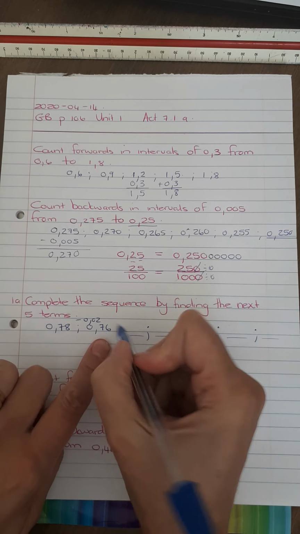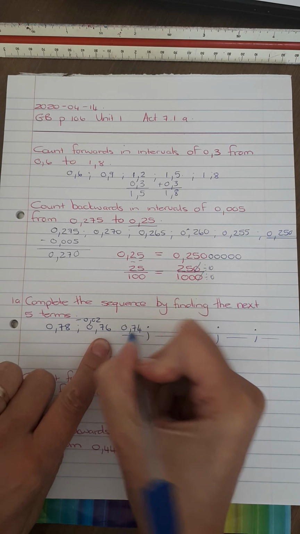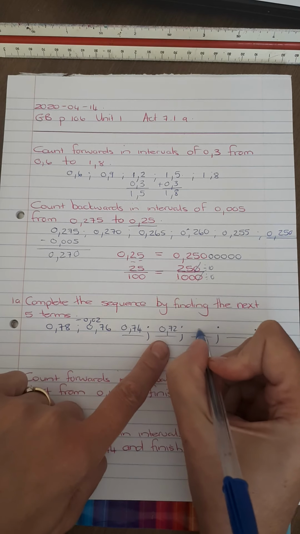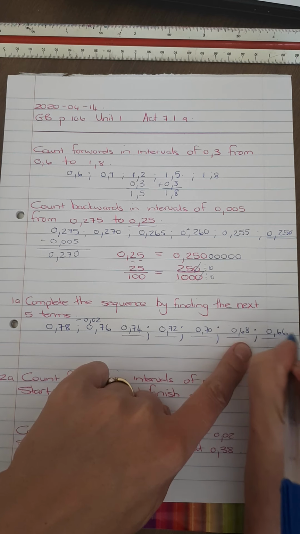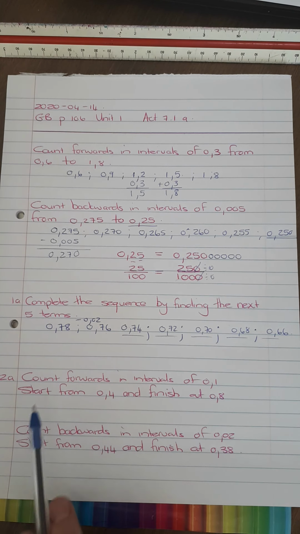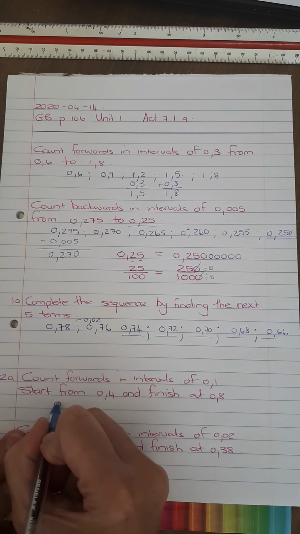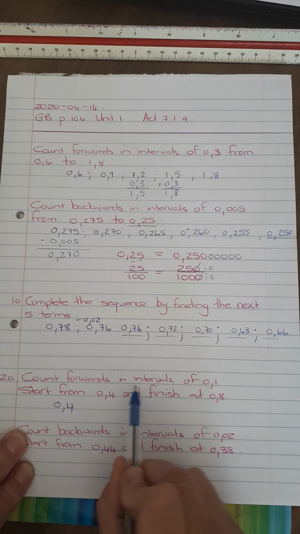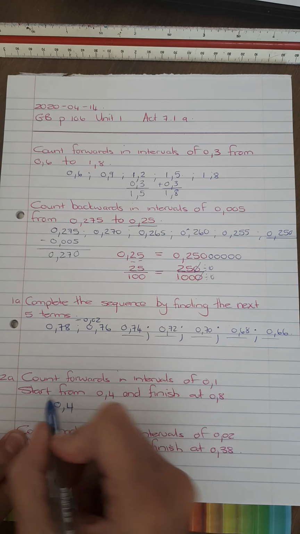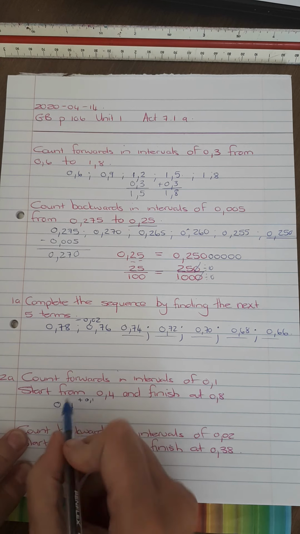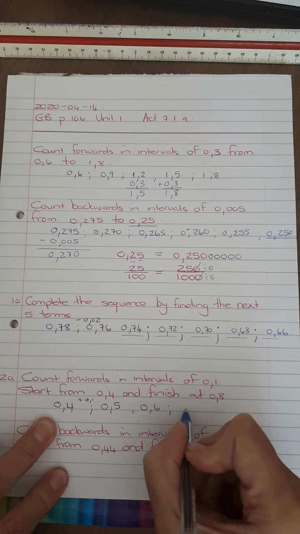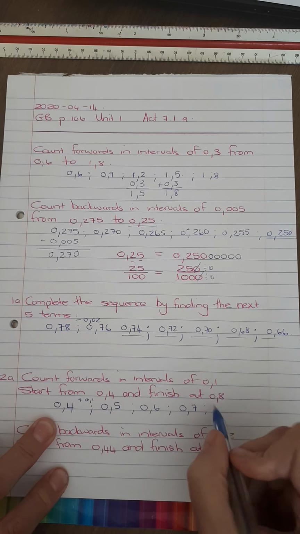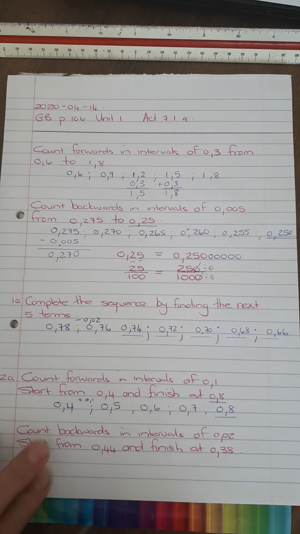78, 76, so the next part will be 74. 0,74, then 0,72, 0,70, 0,68, 0,66. That's how you do it. Number 2a, they say, count forwards in intervals of 0,1. Start from 0,4. So I start with 0,4. Count forward, it's plus 0,1. So I've got to plus 0,1 to get to my next number. That will give me 0,5, 0,6, 0,7, 0,8. And that's where I have to end, at 0,8.